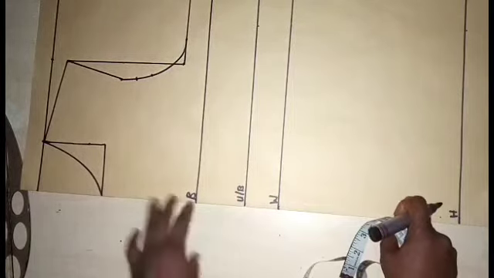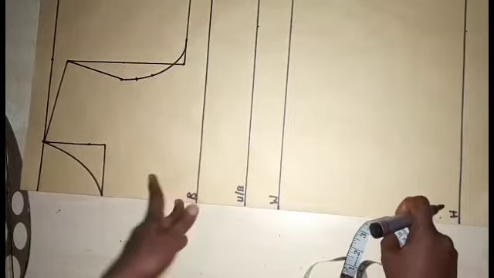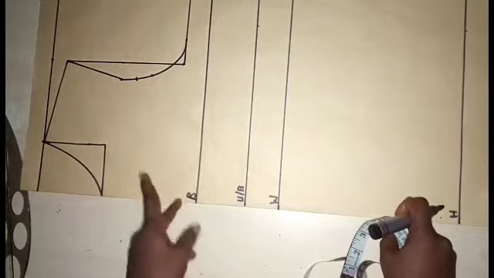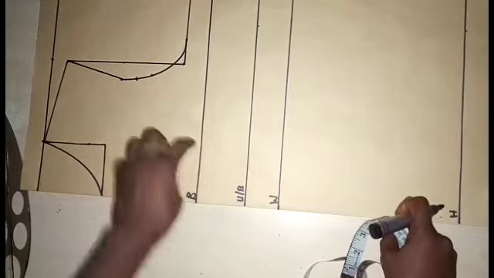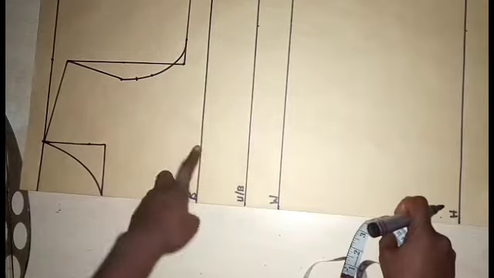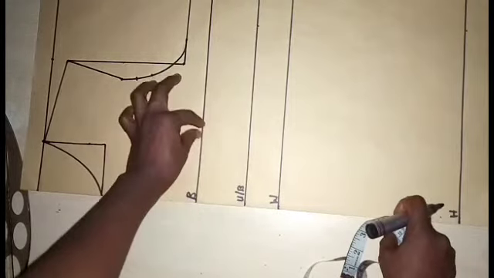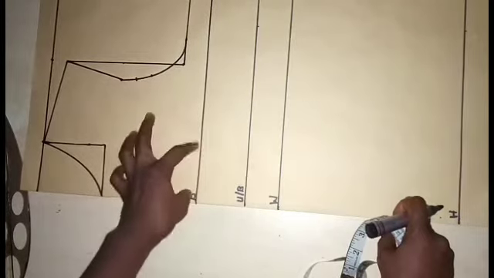At this part, we'll take our bust span measurement. The bust span is from one nipple to the other, that is nipple to nipple. So my bust span is 8 inches divided by 2, that is 4 inches. Then I'll add half inch. That half inch is for joining, so that by the time you join the dart, you'll get the exact 8.